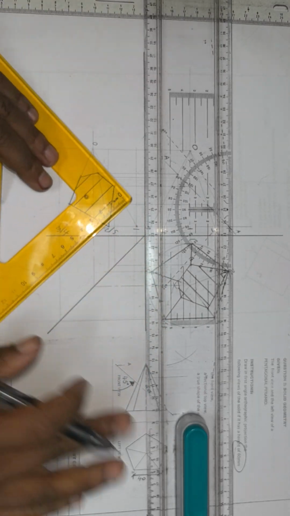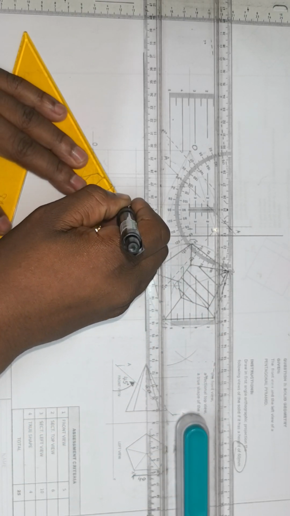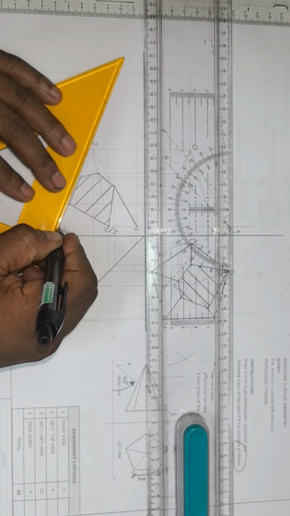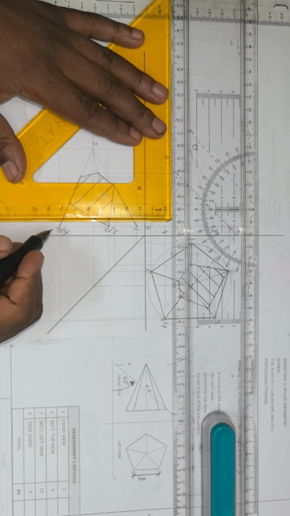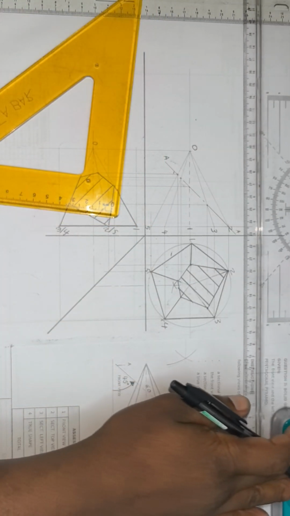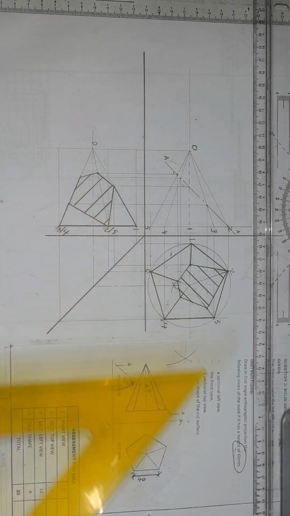You can erase it or you can leave it light, and then you make this part dark. All right, now we have the sectional left view, we have the sectional front view.